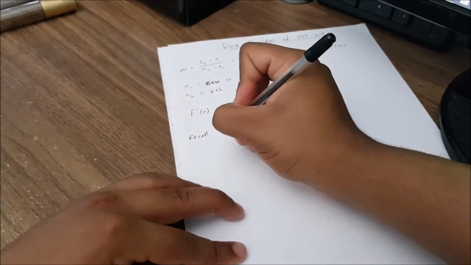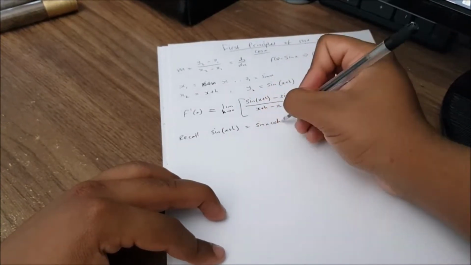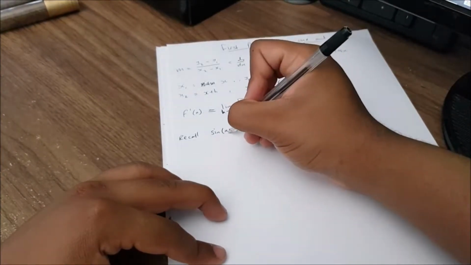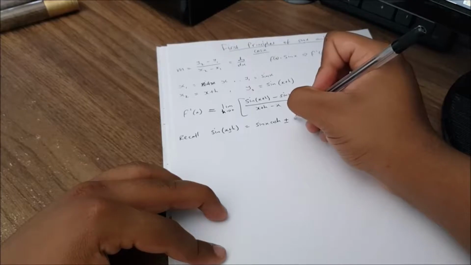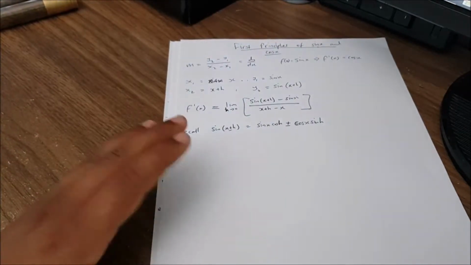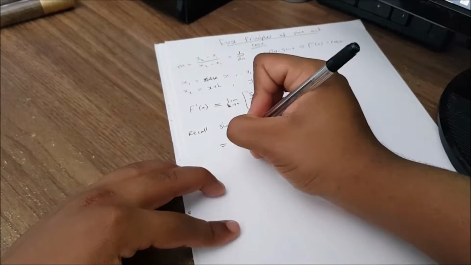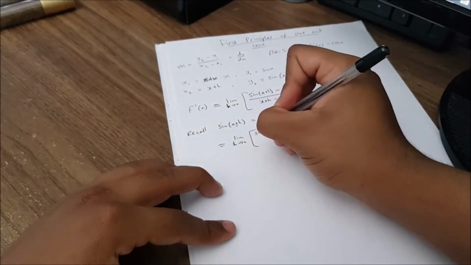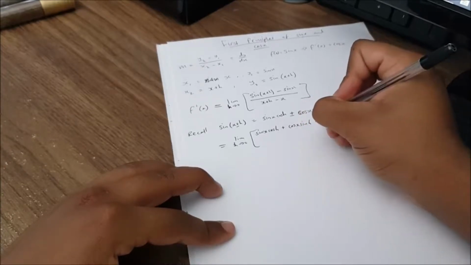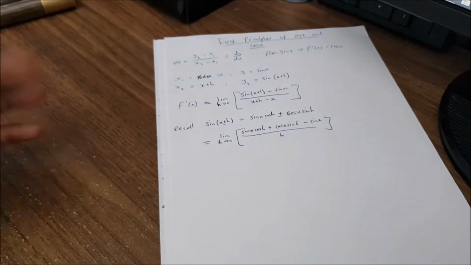If you recall, sine (x plus h) is equal to sine x cos h, not to be confused with cosh, plus cos x sine h, not to be confused with sinh, our hyperbolic function. So, by using this, we are going to substitute that in. So the limit as h tends to 0 of sine x cos h plus cos x sine h minus sine x, all divided by h, because x minus x is nothing. Nothing we can do about that.